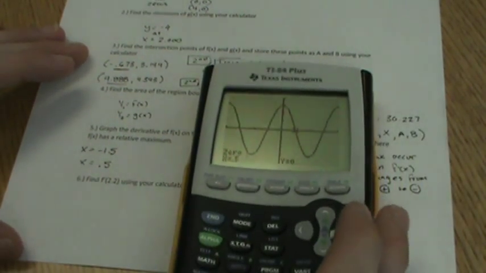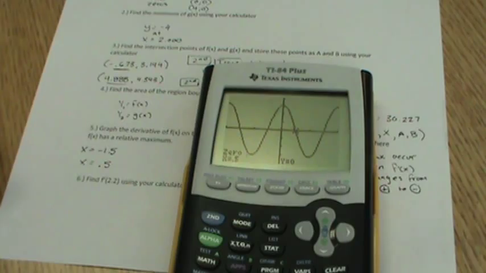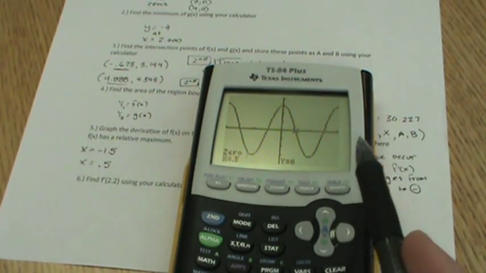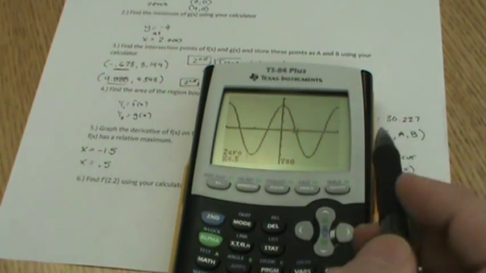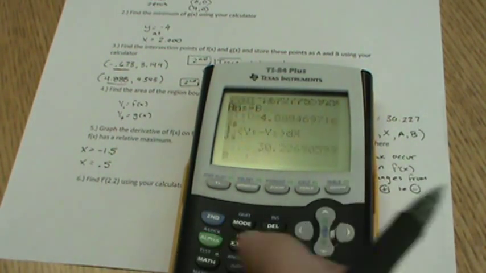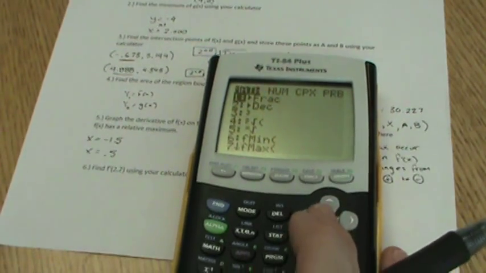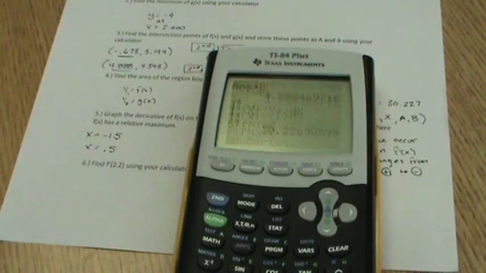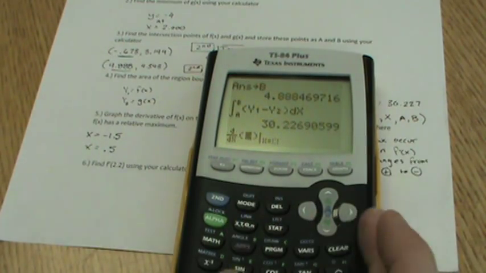Now, yes, you could take the derivative and do that, but that would take time. A couple things you could do. Now, our window is only 2, so we can't just trace and find 2.2. But what I can do is quit out of this, go back to my math button, go down to number 8, nderiv. I can do x.